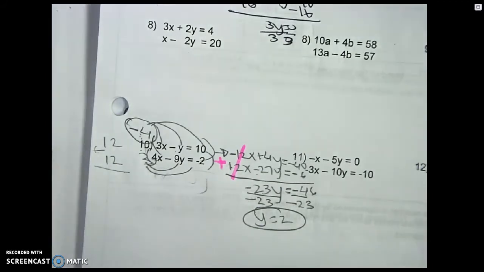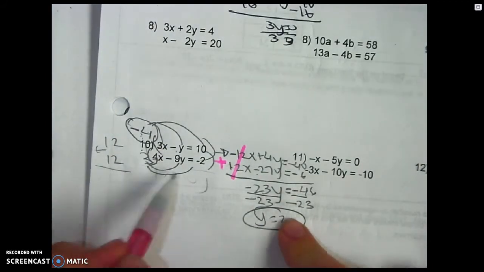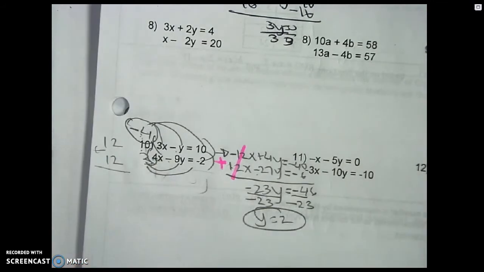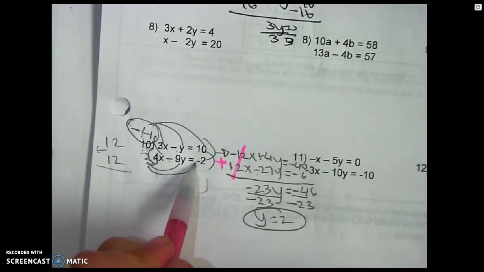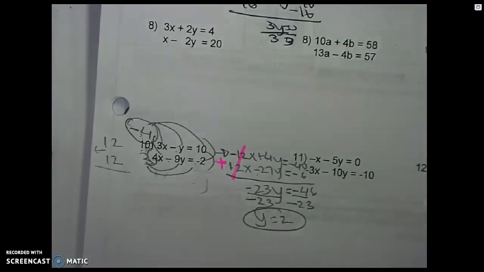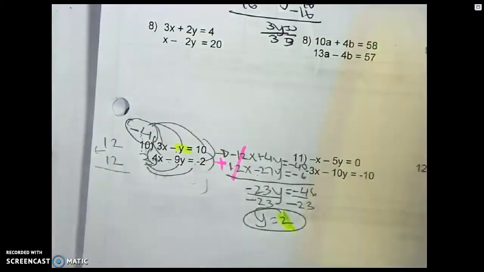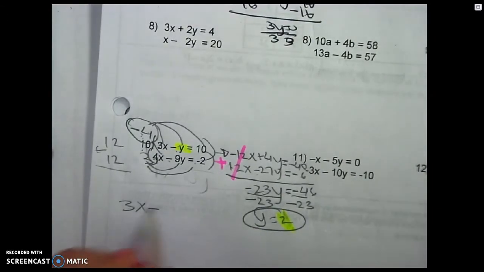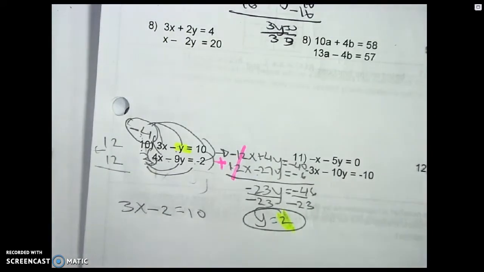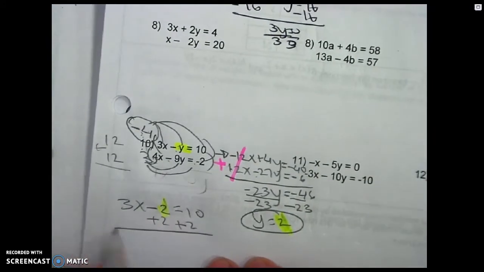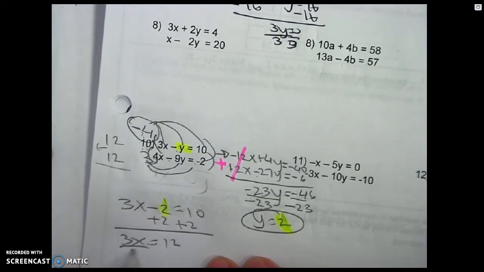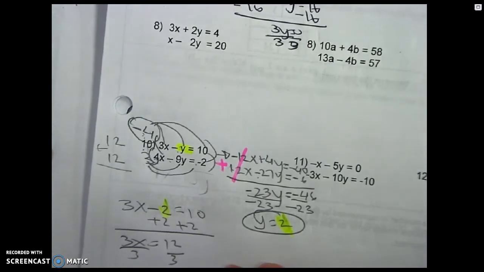Now I need to get my x value. So I'm going to plug it in. The problem is they're both negative. That doesn't make me happy. But then this one is also negative, so I actually think I'm going to pick the first one. So I'm going to take my 2, and I'm going to plug it in for my y. So now I'm going to write 3x minus 2 equals 10. So there's my y. Plugged it right in there. I could put parentheses in there, but it's just a positive number, so I don't want to. Plus 2, 3x equals 12, x equals 4.